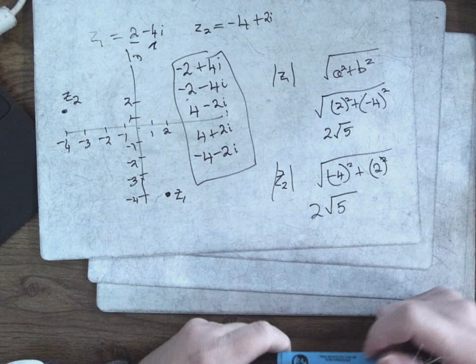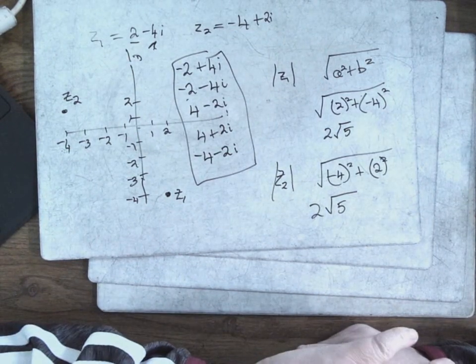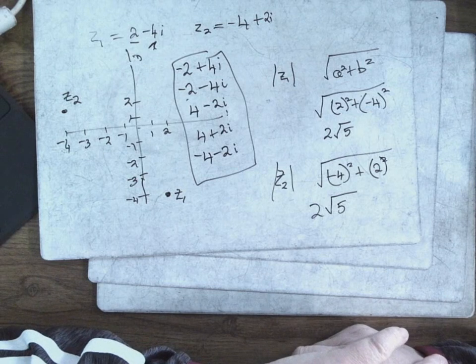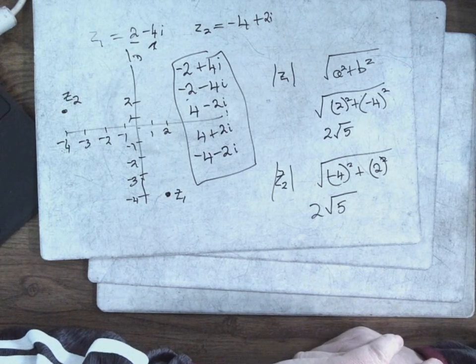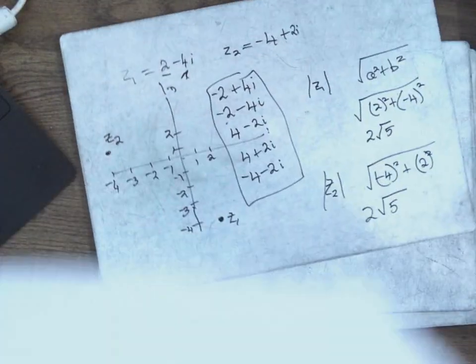Okay, that was number 15. Number 16. Anyone? No? Yes? Okay. 17? Yeah, right, okay. All of it? Yeah, okay.